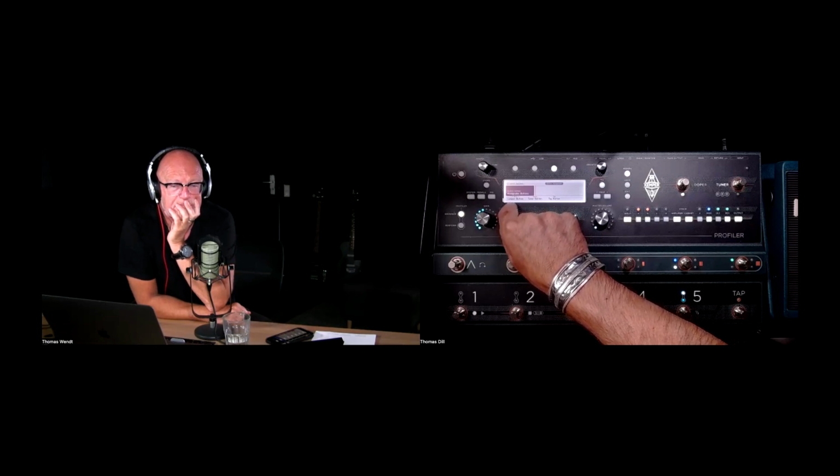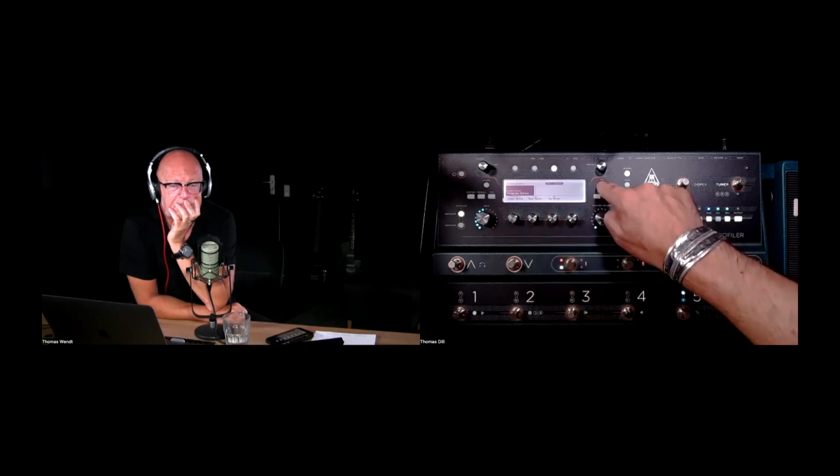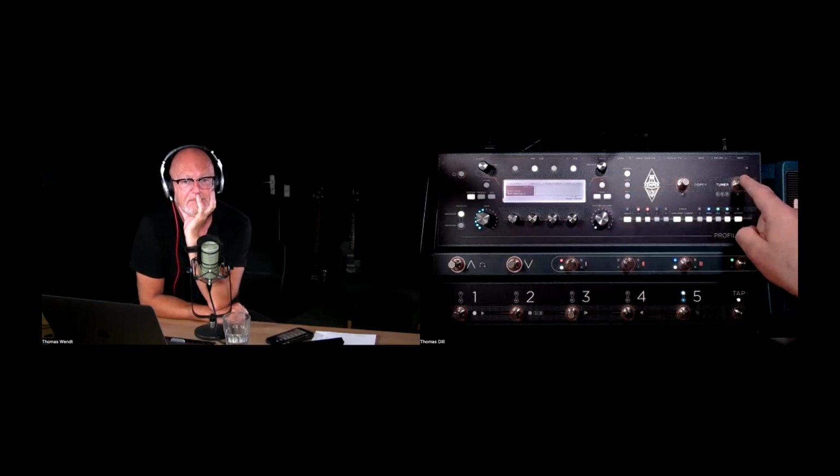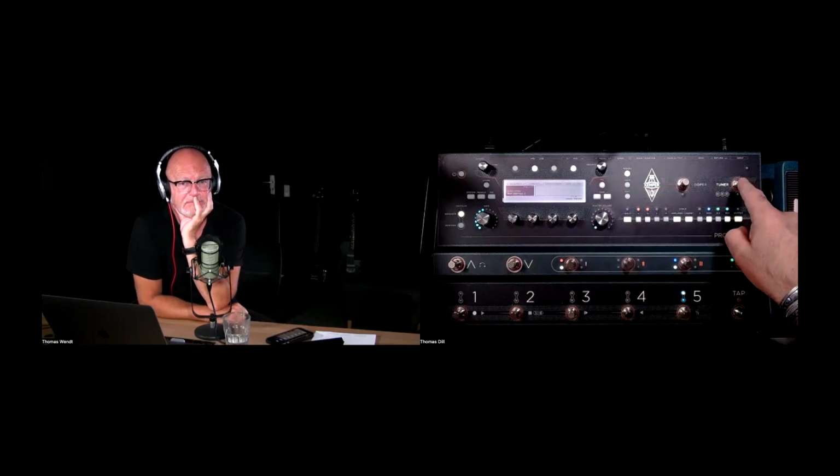And you also can turn this switch totally off. But this is my favorite setting, rotary speed. And of course, if you don't need the tuner, you can do the same with the tuner and have another special switch for this one.